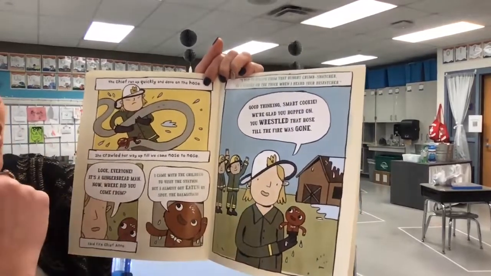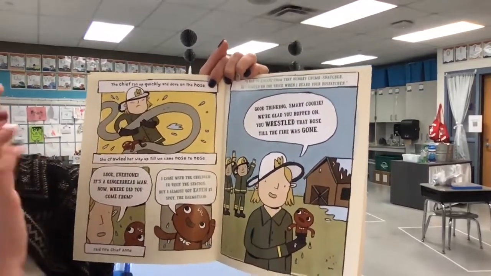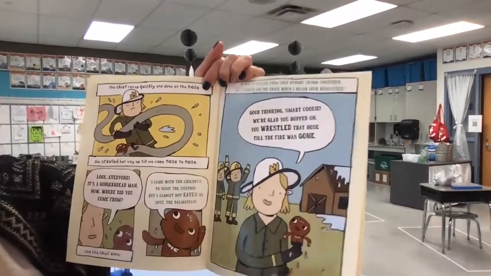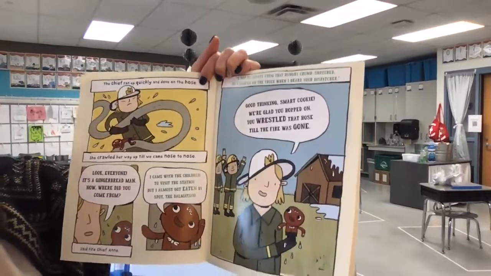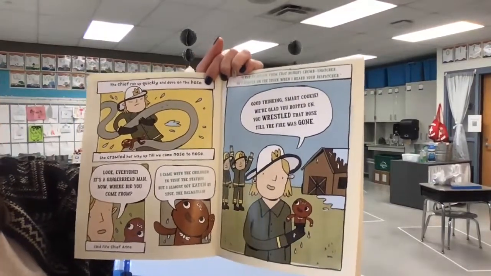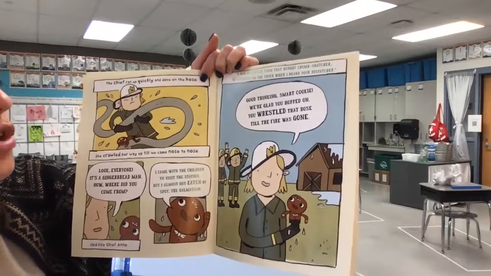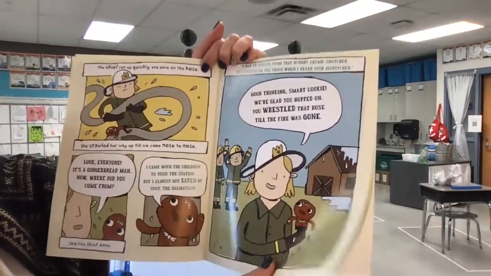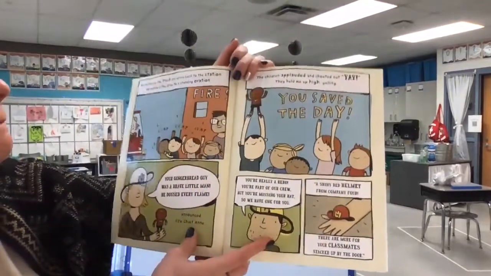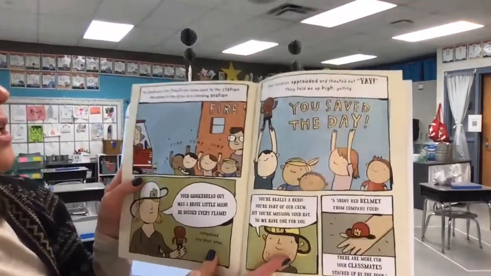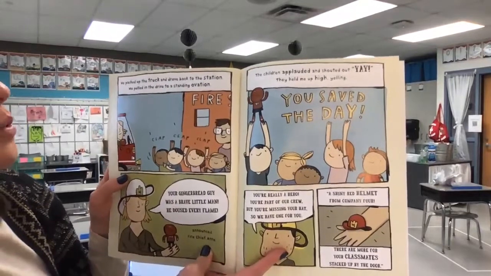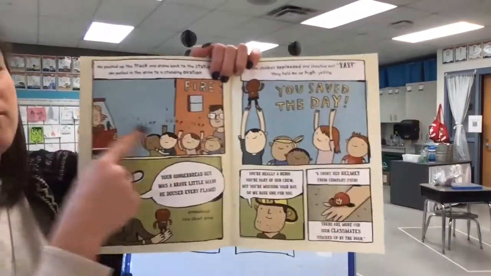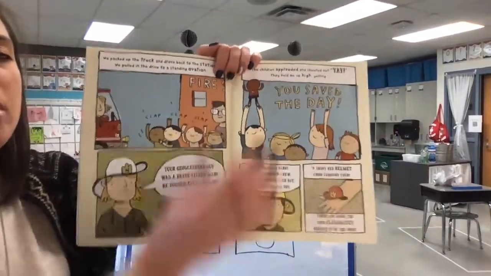Good thinking, smart cookie. We're glad you hopped on. You wrestled that hose till the fire was gone. We packed up the truck and drove back to the station. We pulled in the drive to a standing ovation. A standing ovation is when everyone's standing up and giving an applause.